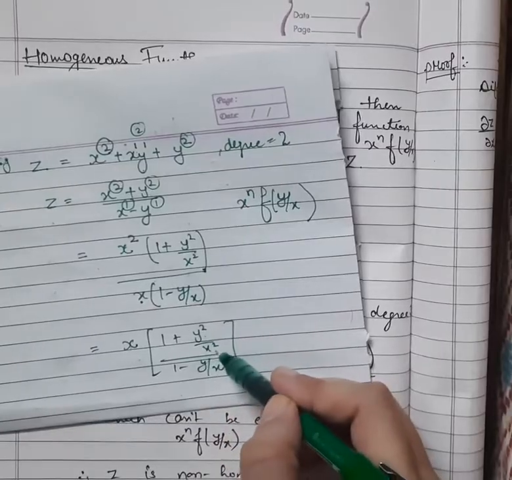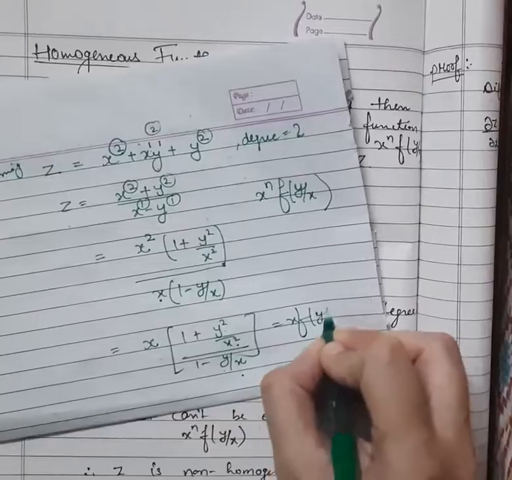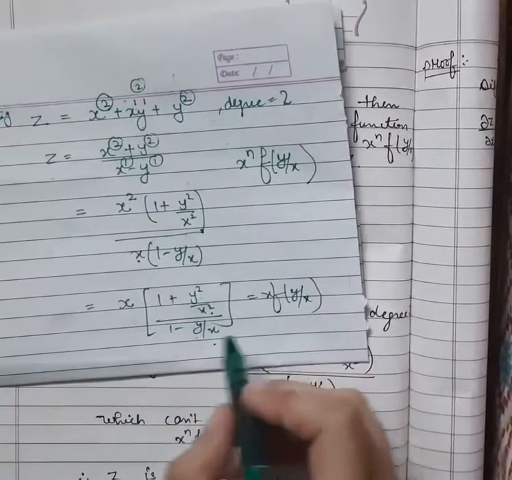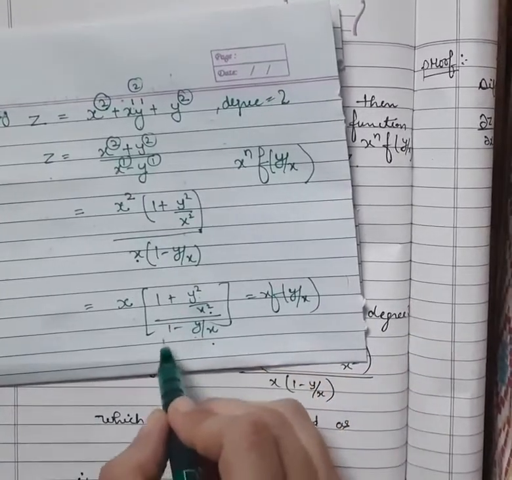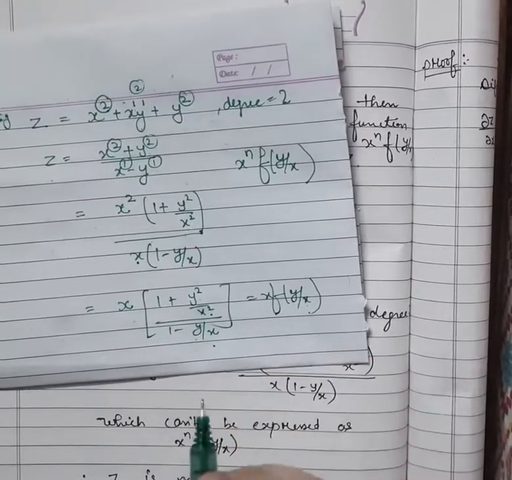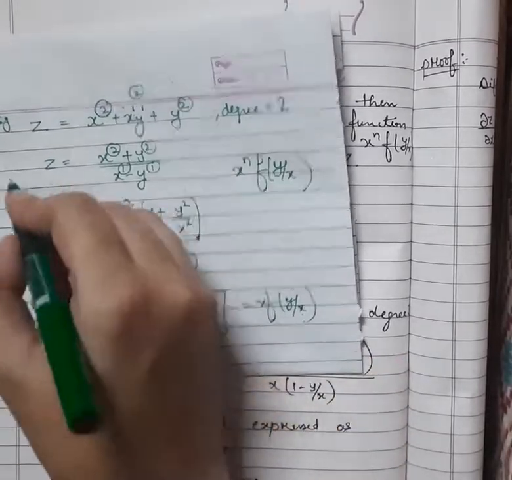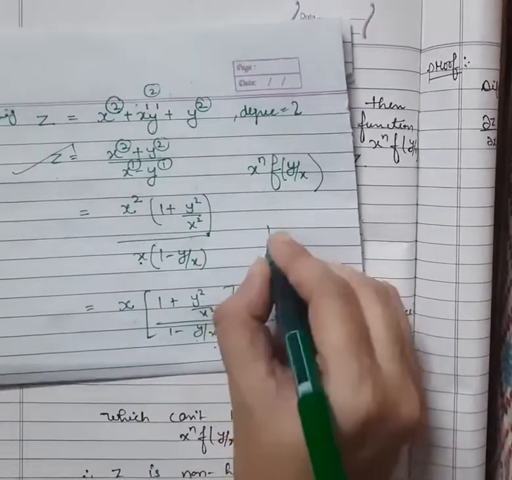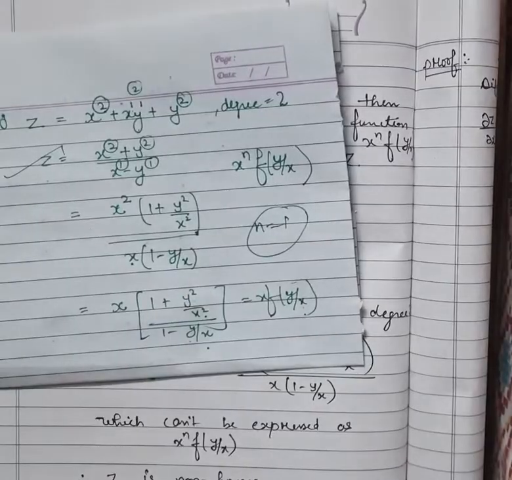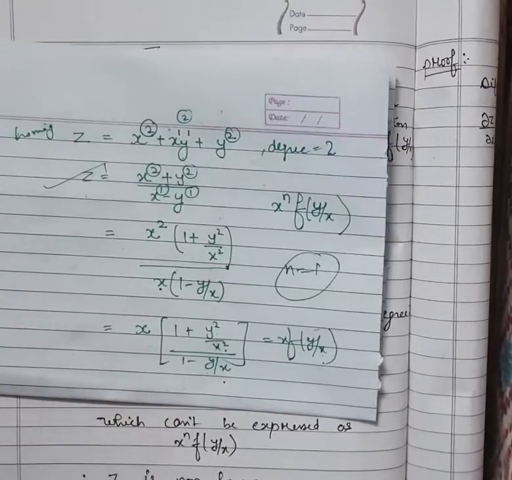It's y square upon x square and y upon x. So I can write it like f of y by x. If you want to move that function in the form of f of y by x, remember that the power of y and x should be the same. Now this is expressed in this form, so this function is also homogeneous with the degree of z equal to 1.